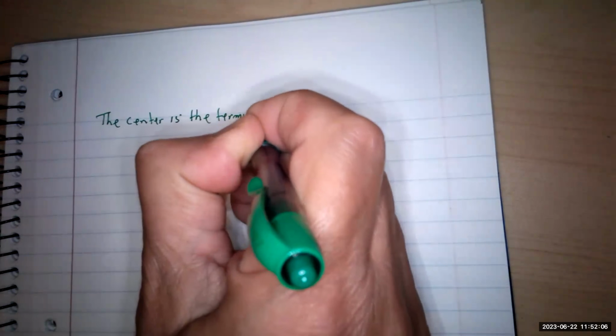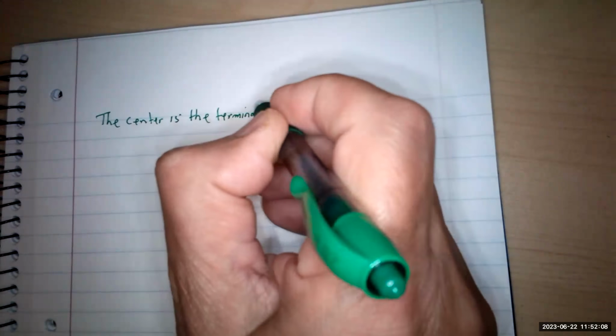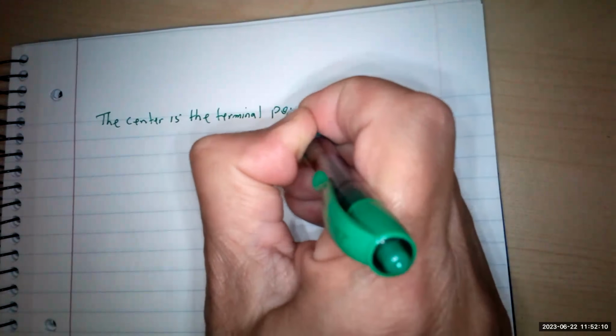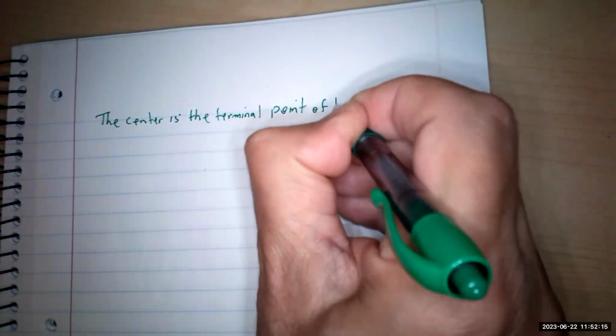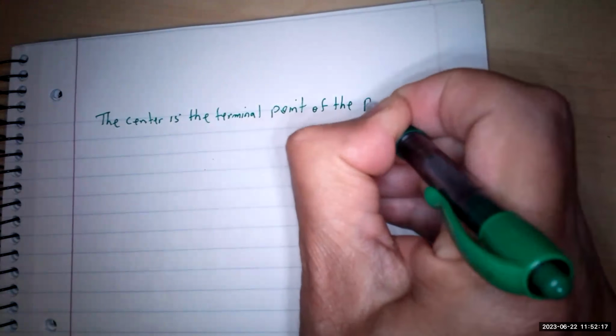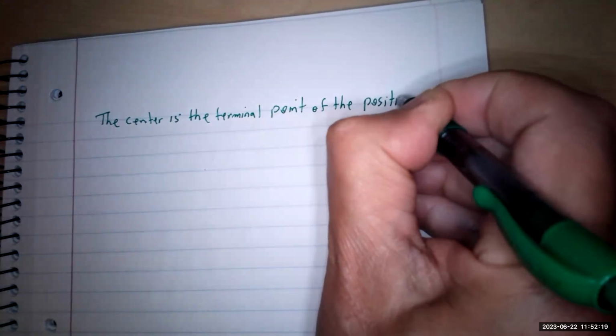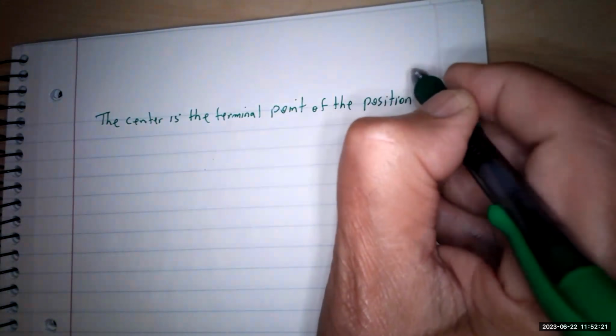Okay, so I finish it by giving you the center of that curve. So the center is going to be on that normal line. The center is the terminal point of the position function, of the position vector.